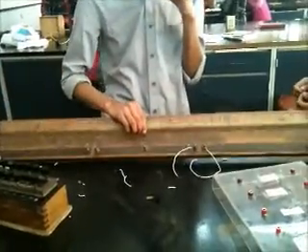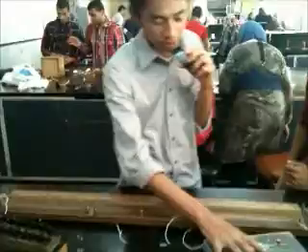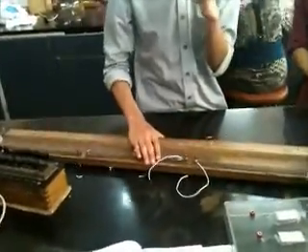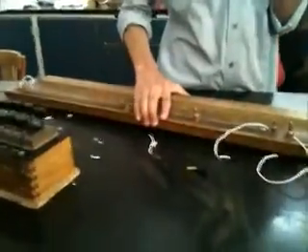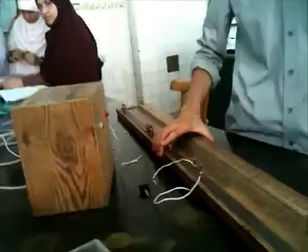So here, this is the meter bridge. First of all, we have to connect the battery here to the meter bridge. Okay. So I will start it now.